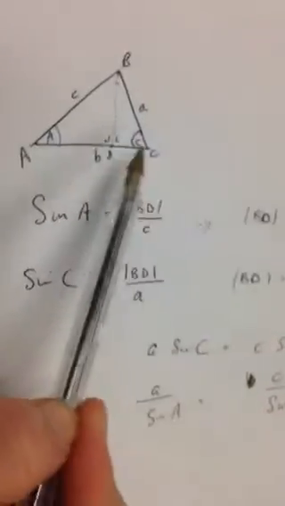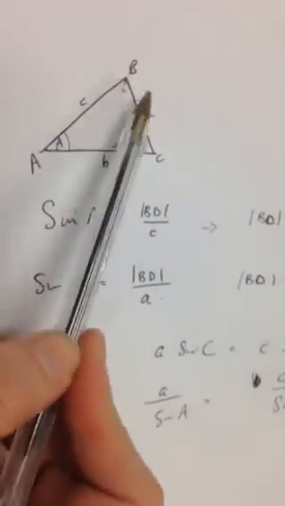Similarly, you could do the exact same thing by dropping a perpendicular from this. I can turn my page around and drop a perpendicular from here down to here, and we'd include the angle B in the side B. So that's the first part of the proof, and that's exactly what's in your book.